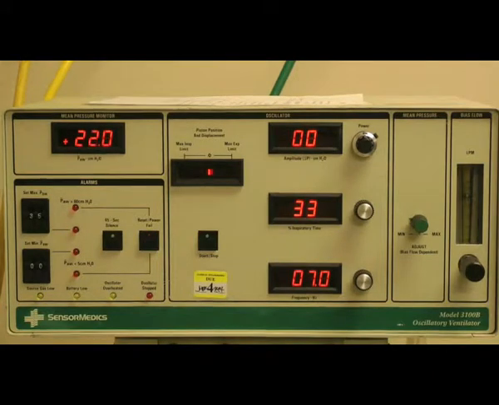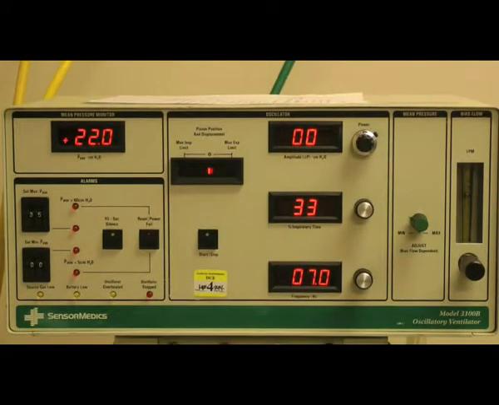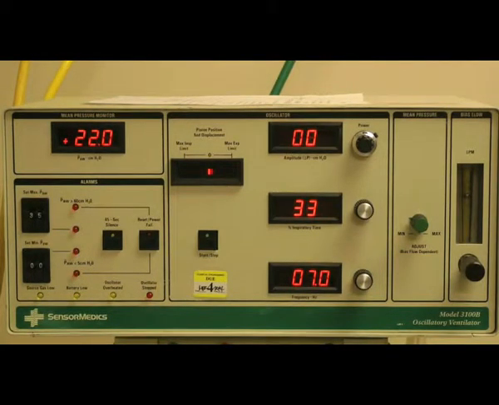We are going to cover initial settings and adjustments for acid-base status, changes in pH and CO2, how they affect your settings, as well as oxygenation management.